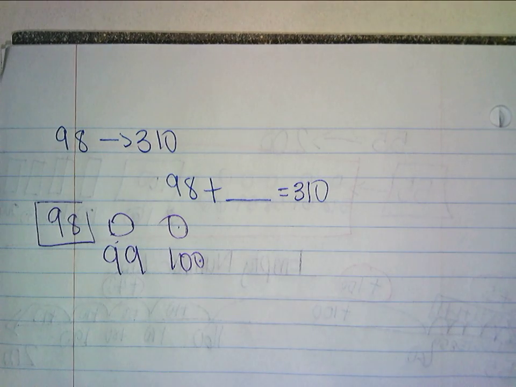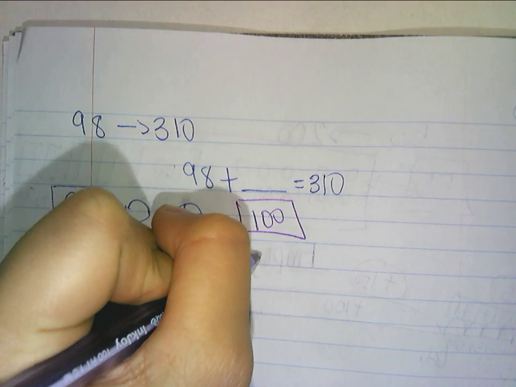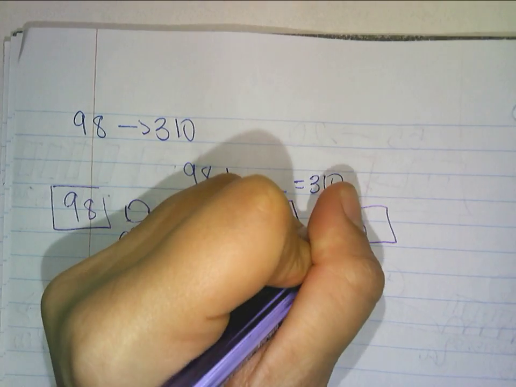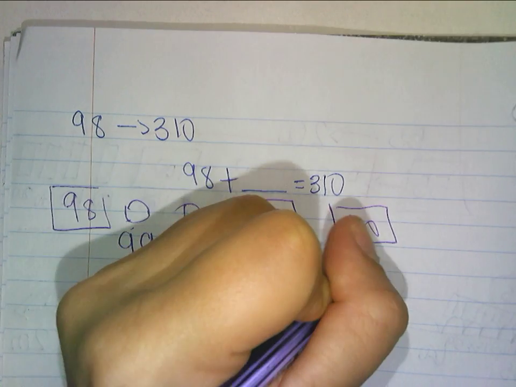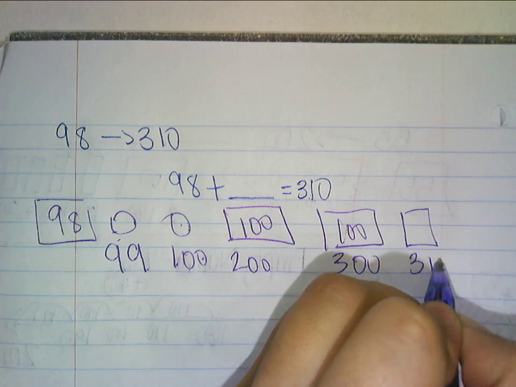Now you can go real fast, and you're going to go by hundreds. So that'd be 200. Another 100, that's 300. Now you got to do a group of 10 because it's 310. So a medium jump, 310.